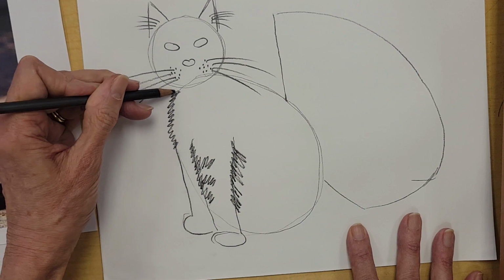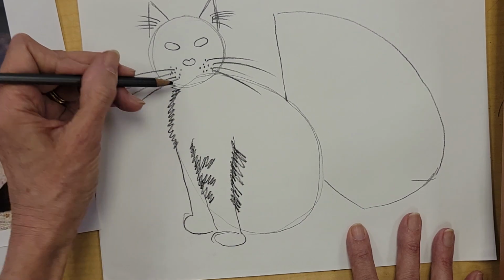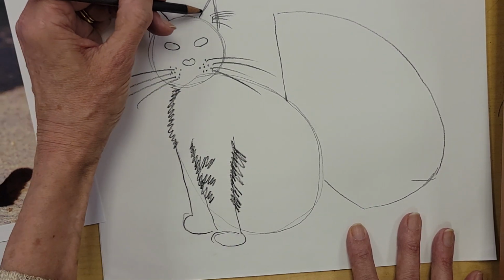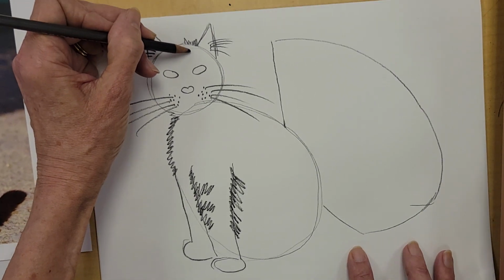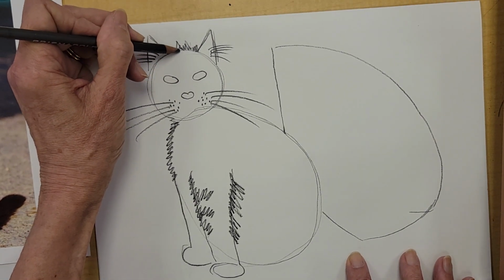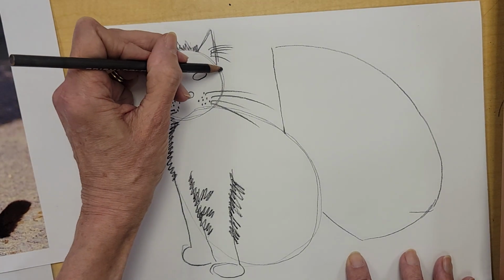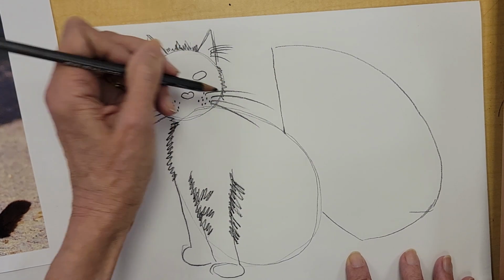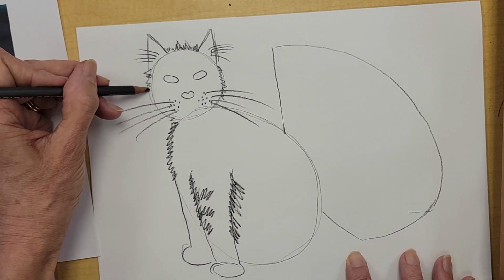That's why I said you don't want to press really hard when you first start, because now I can come back and add some of those details when I'm drawing my cat.